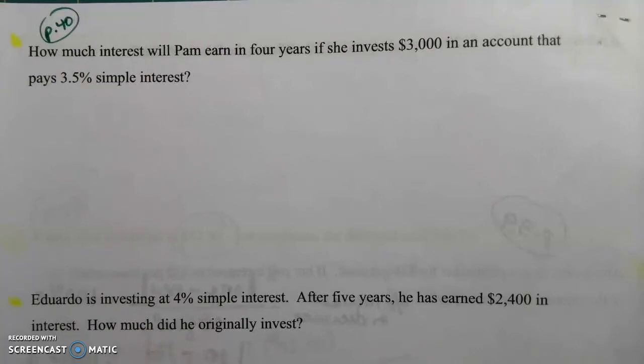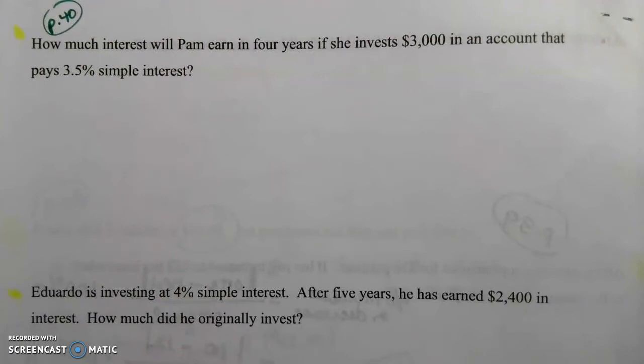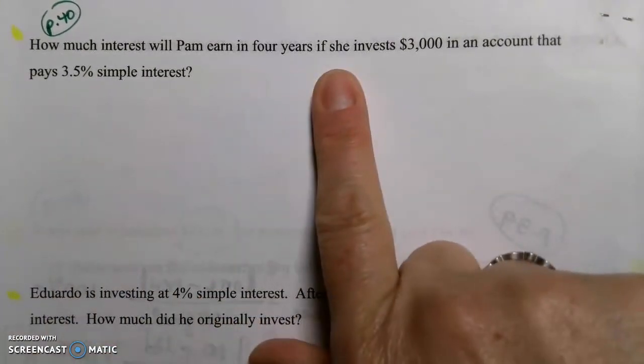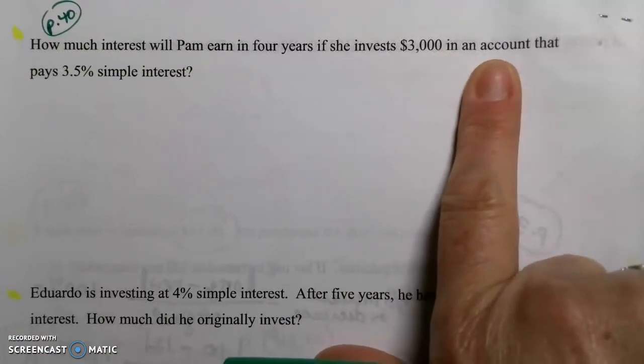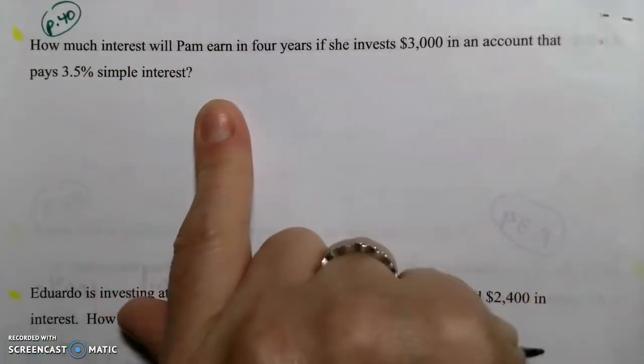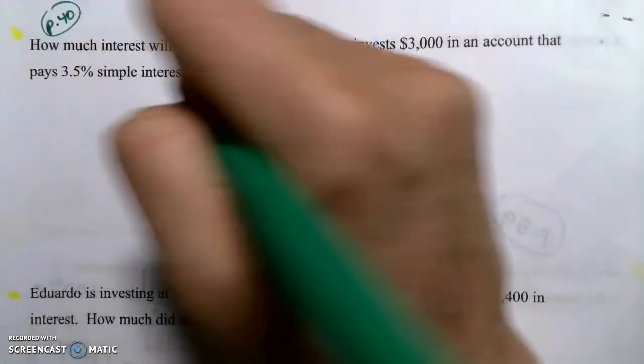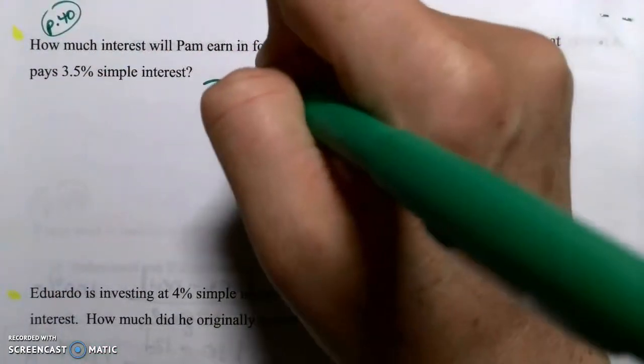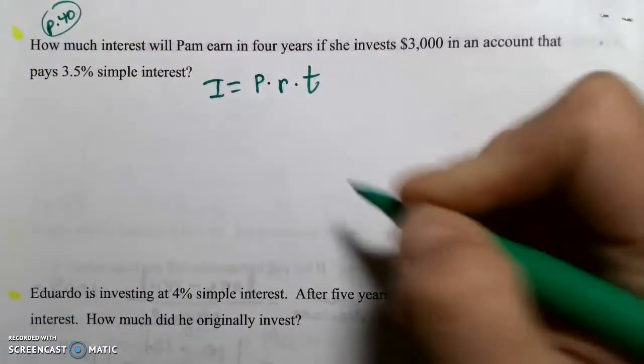All right, page 40 in our last page of our Unit 1 notes. So these last couple we'll talk about simple interest and one with distance equals rate times time. So the first one, how much will Pam earn in 4 years if she invests $3,000 in an account that pays 3.5% simple interest? So I equals P times R times T.